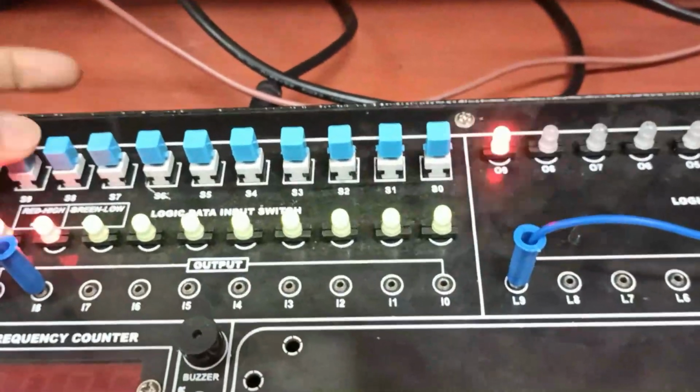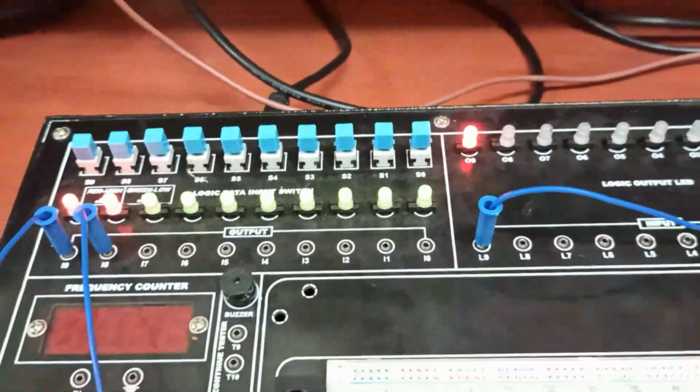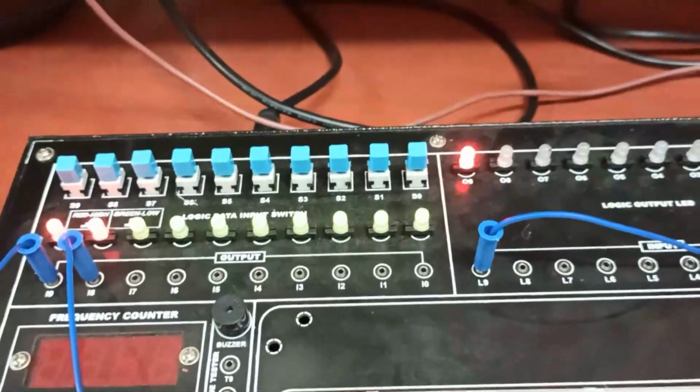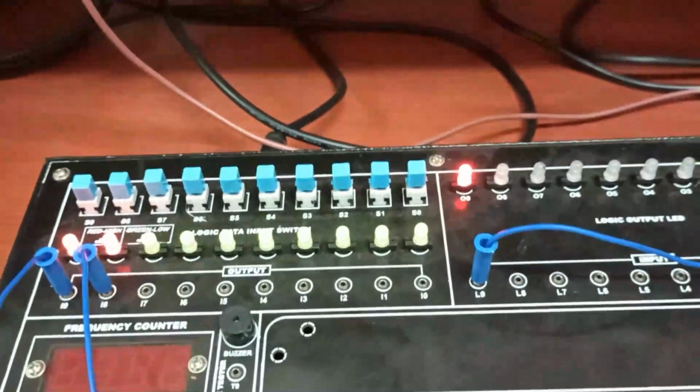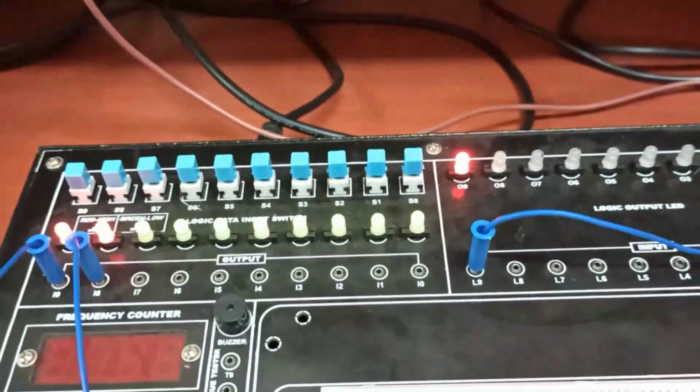Now I will press both the inputs. See, the output has become red. Okay, when both the inputs are 1, the output is becoming 1.